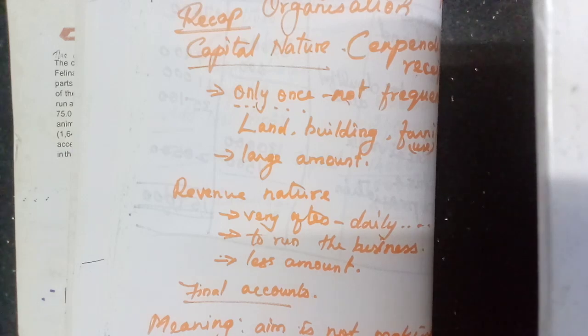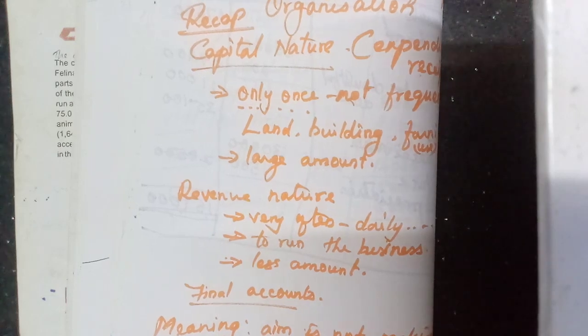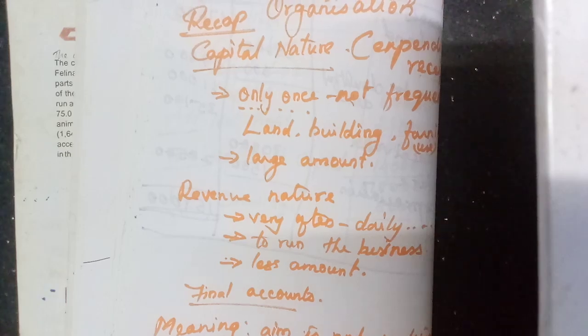It will start with the opening cash balance and end with the closing cash balance, or cash balance and bank balance also.